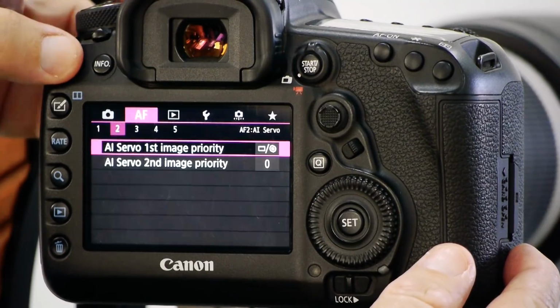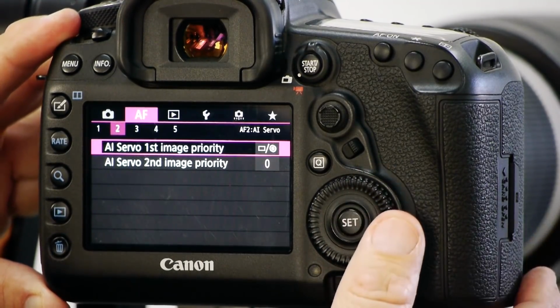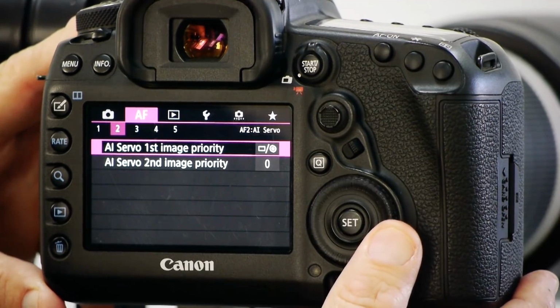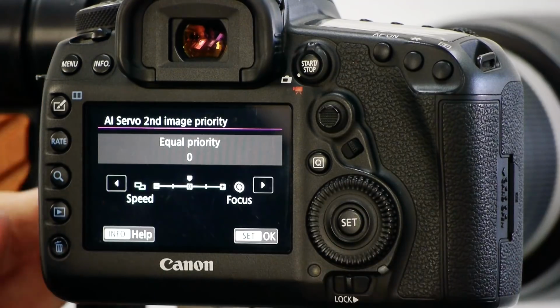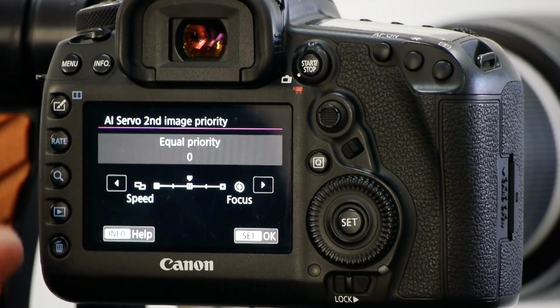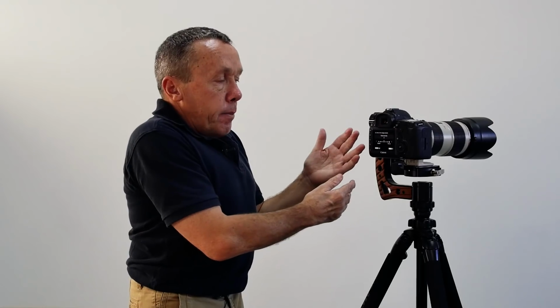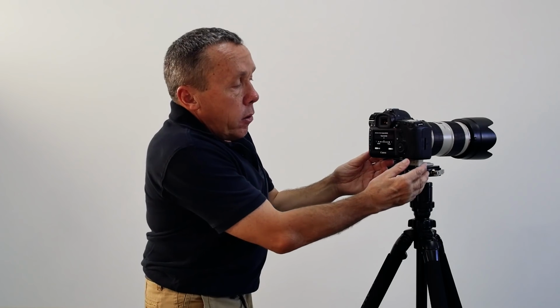If we go back into the menu setting, we can see there's a second one which says AI Servo second image priority. So what does that show us? A similar set of options again, but instead of the word release being used on the left side of the slider, Canon now use the word speed, which is a little confusing, but basically it means the same thing as on the menu that we looked at earlier.